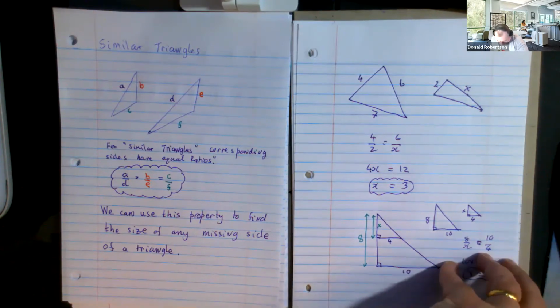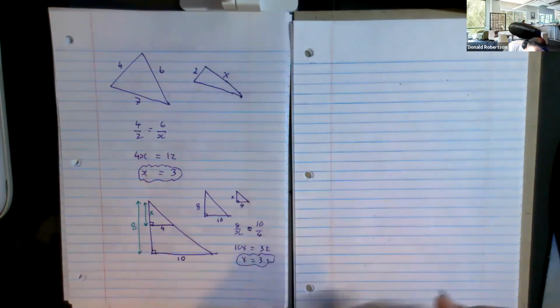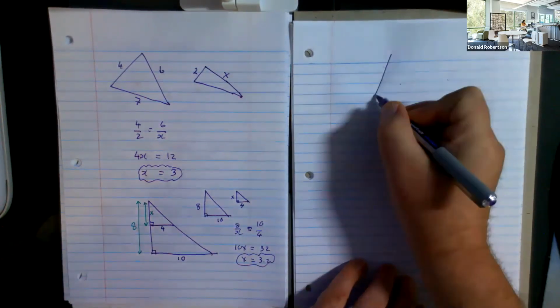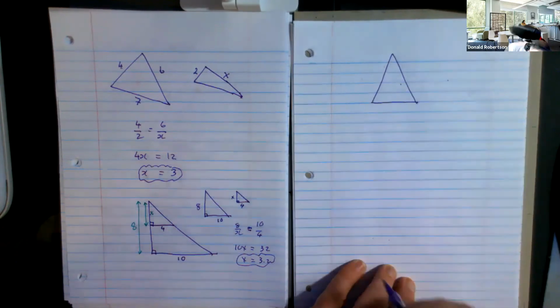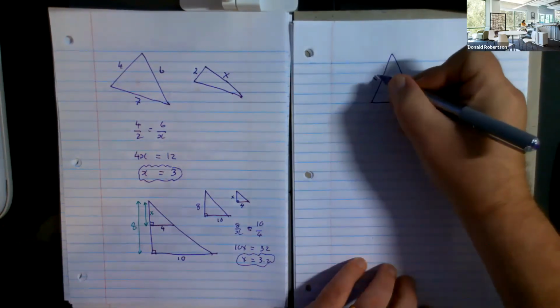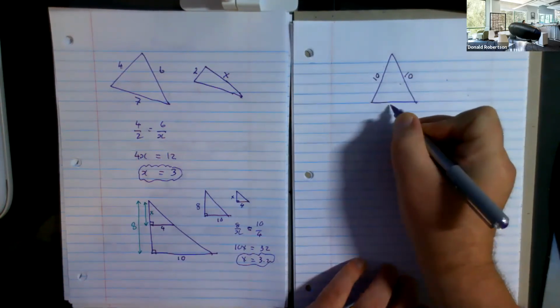Now, still on triangles, let's look at isosceles triangles. In this isosceles triangle, this side is 10, this side is 10, and this side is 8.